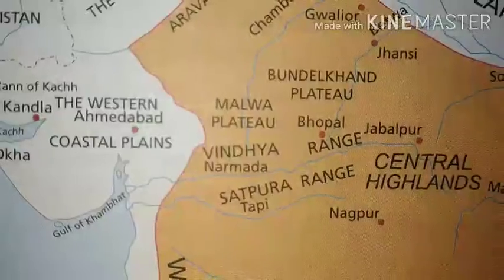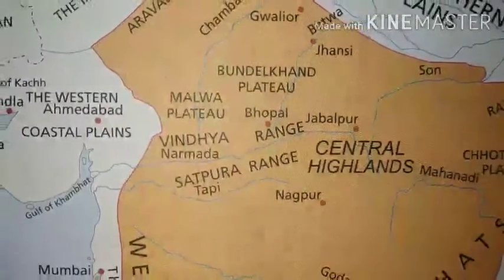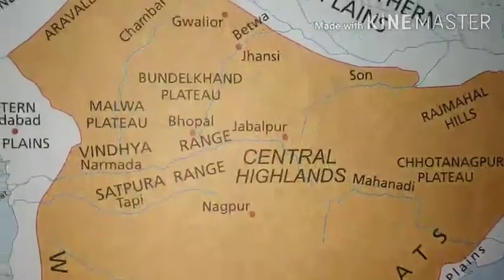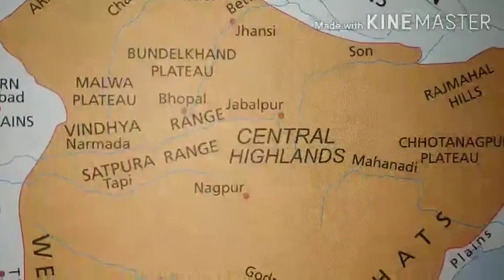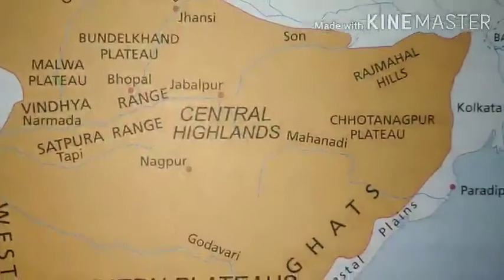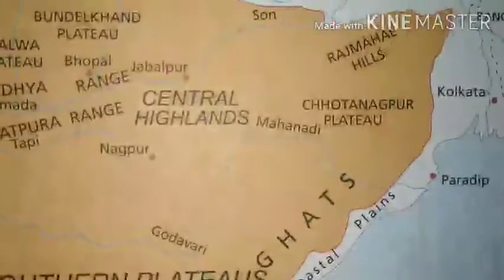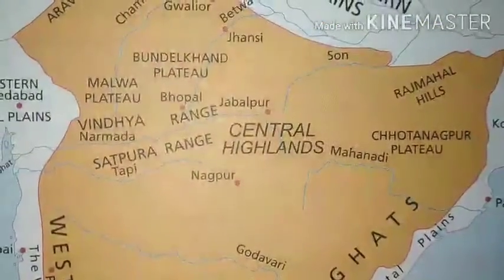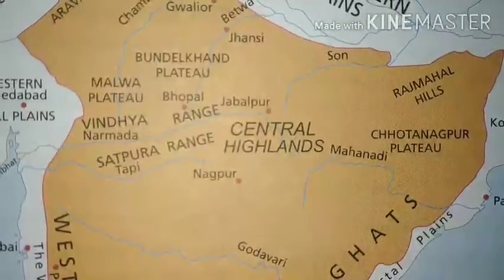Then it is also called Baghelkhand. You try to find out Bundelkhand there. So it is called Baghelkhand Plateau, and it is also called Chota Nagpur Plateau. So it is known by different names in different parts of the country.